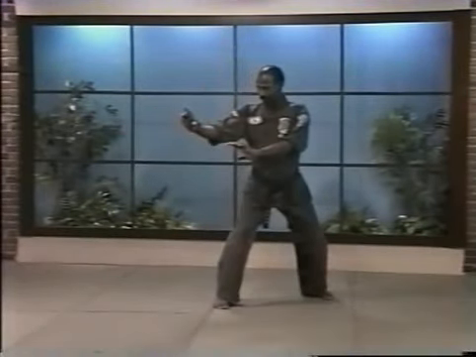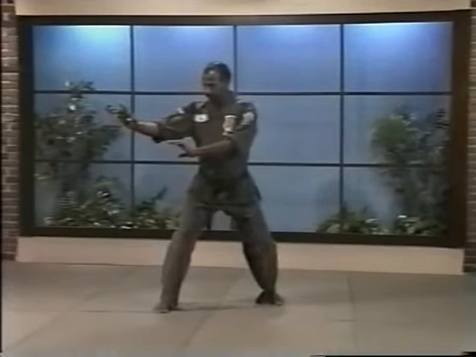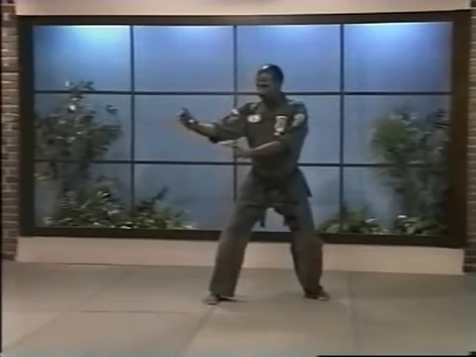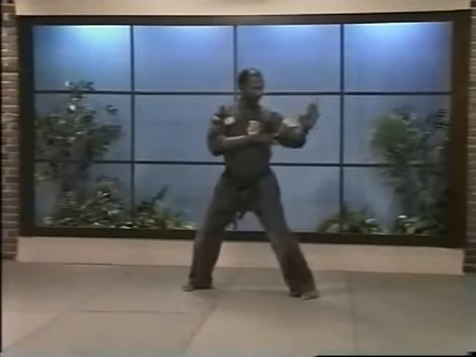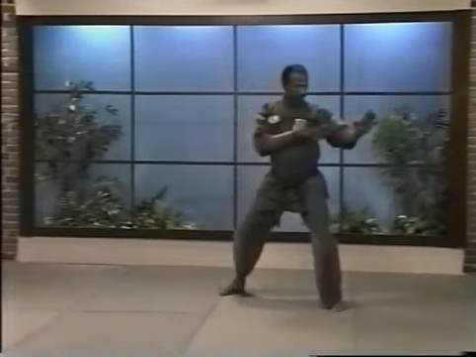As you will note from the example shown, you can execute a forward step drag shuffle or a reverse step drag shuffle with your right foot as the lead foot. The same moves can apply with your left foot as the lead foot.